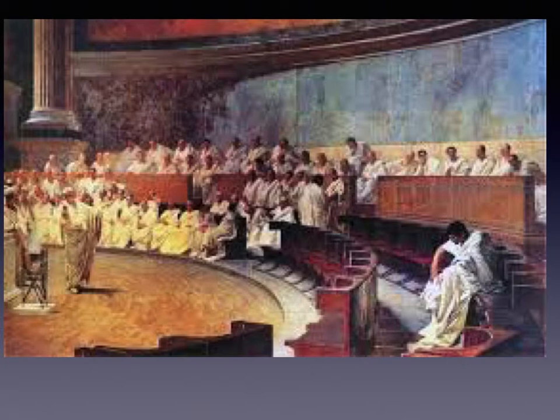There were various types of magistrates within the Republic, each of whom wielded specific powers. Among the most important were the consuls, two of which were elected on an annual basis, who directed military affairs and the government administration.